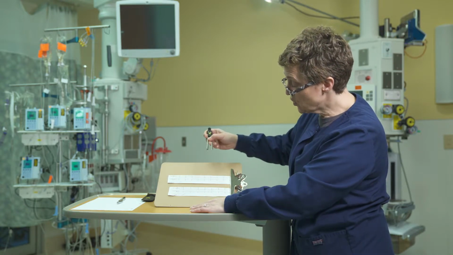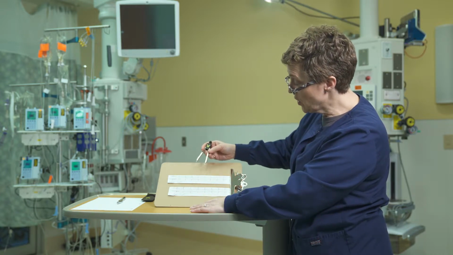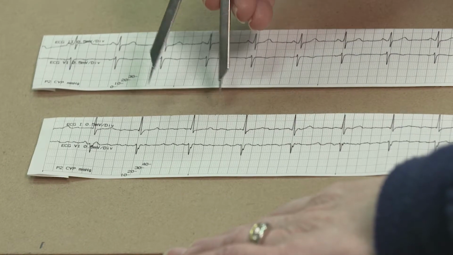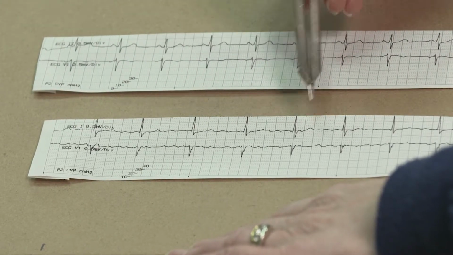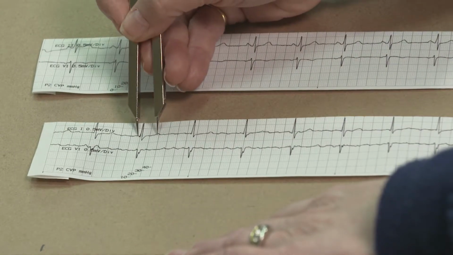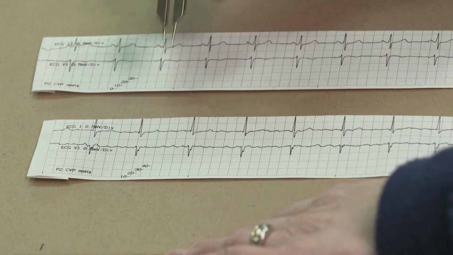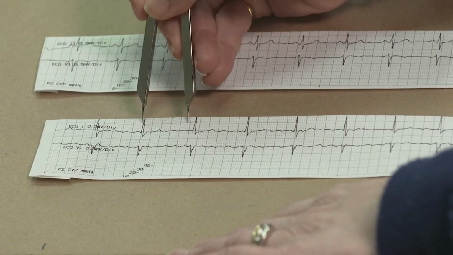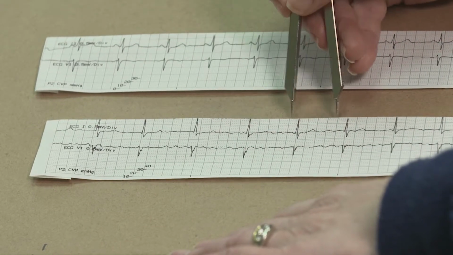So just going to the strip below, just to demonstrate some of the differences when it's not a nice normal sinus rhythm, as this one is, there's a few things that I would be looking for. One in this one that's fairly distinctive is that I cannot discern a P wave. I can see that my QRS complexes are nice and narrow, so I'm happy with where those have come from. But when I look at my regularity, it is not regular.